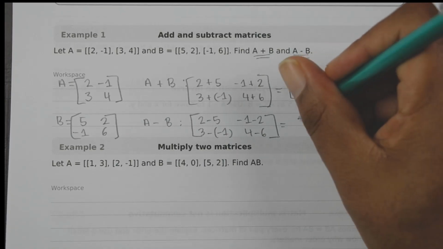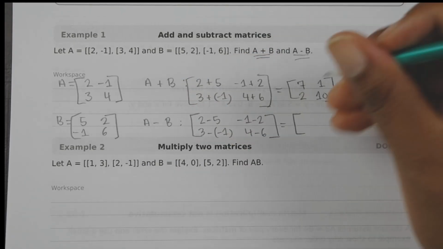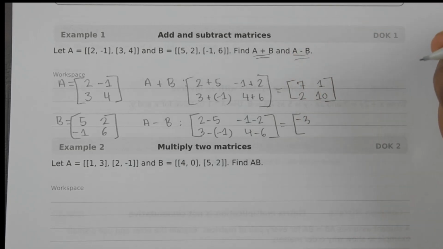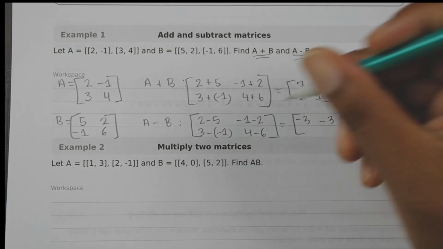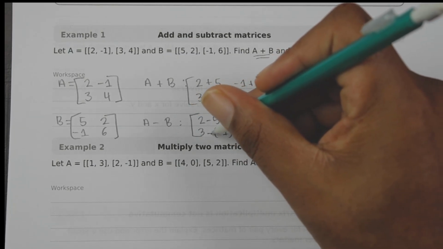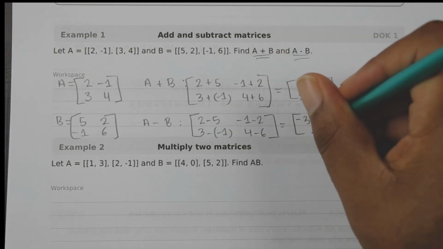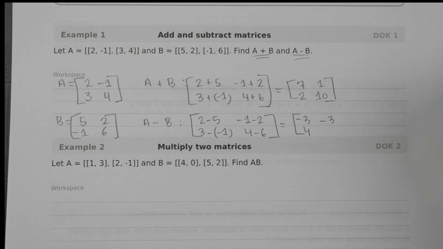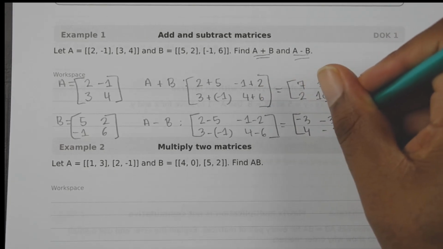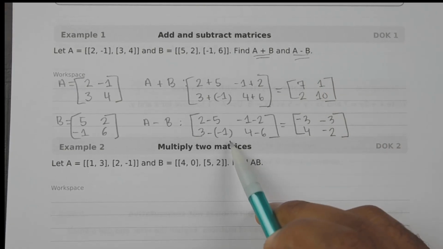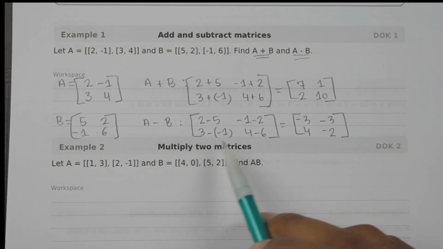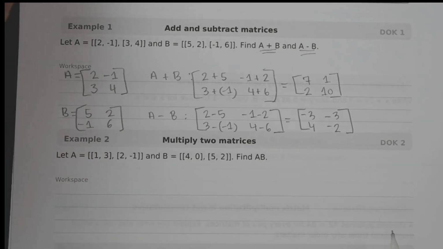So the final result for this would be 2 minus 5 is -3. -1 minus 2 is also -3. 3 minus a -1, these will be opposites, which is addition. 3 plus 1 is going to give me 4. And then 4 minus 6 is going to give me a -2. Just make sure you're careful with this one. And essentially, this completes the answer to number 1.